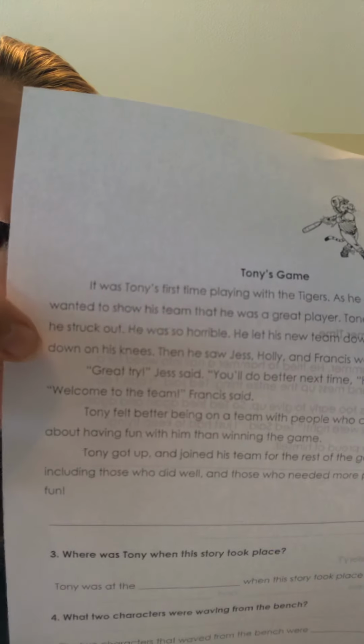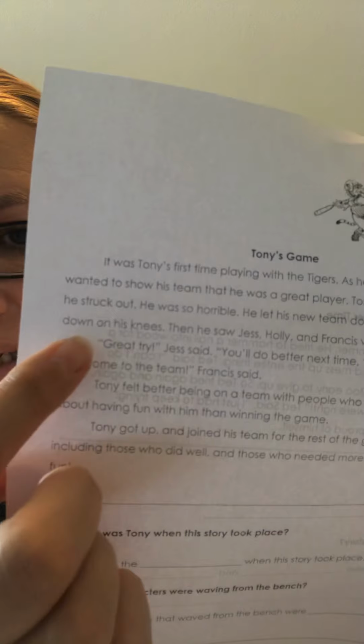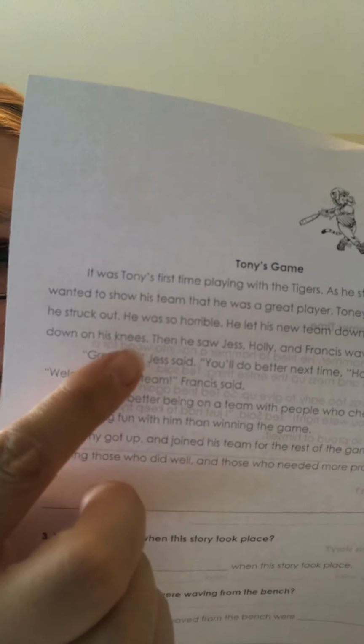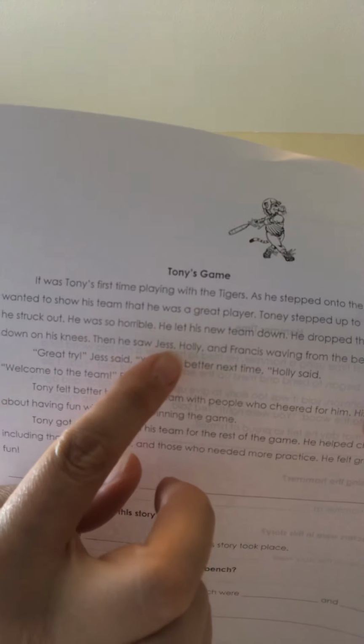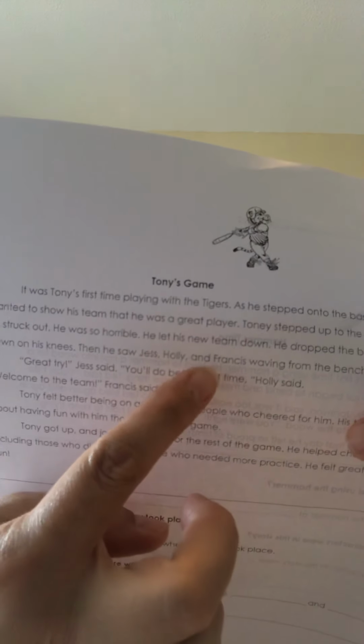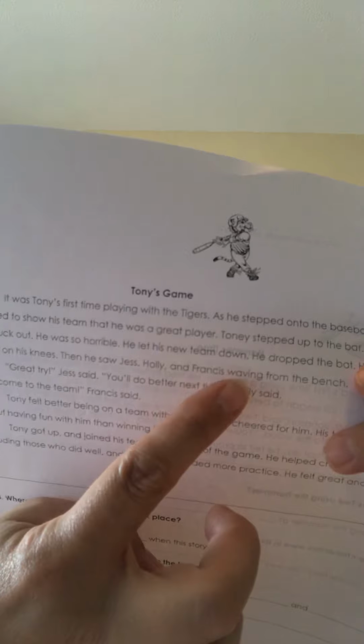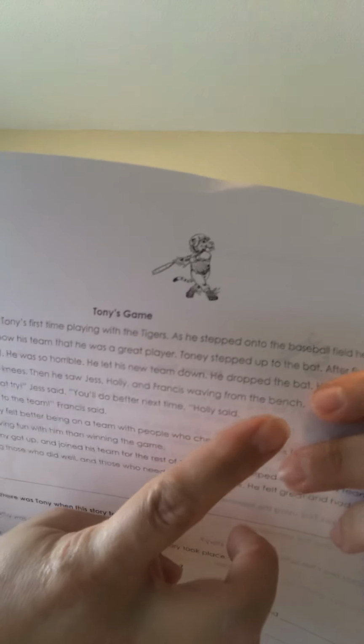So if you count lines with me, I'm 1, 2, 3, 4 lines down on his knees. Then he saw Jess, Holly, and Francis waving from the bench. Scholars, who did we say were waving from the bench? We said Jess, Holly, and Francis. So we can underline those 3 names and you get to choose whichever ones you want.